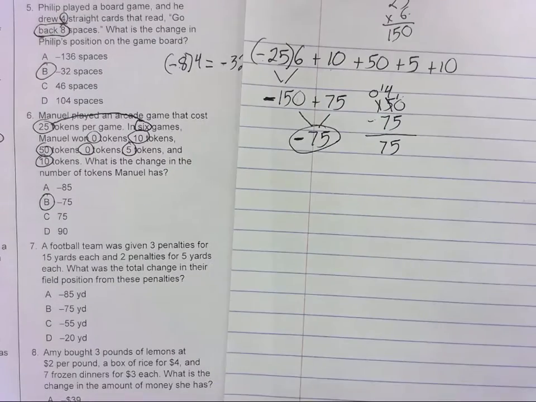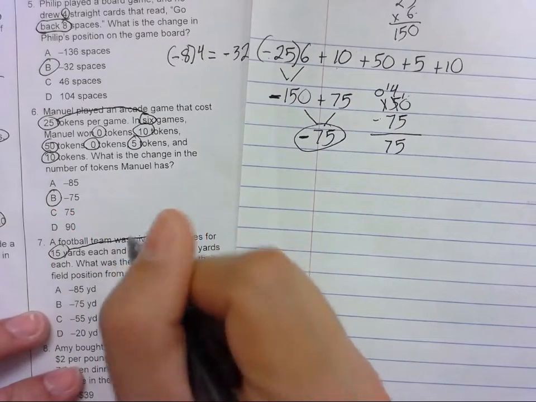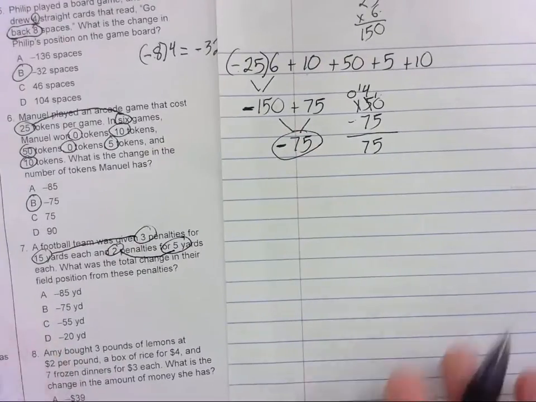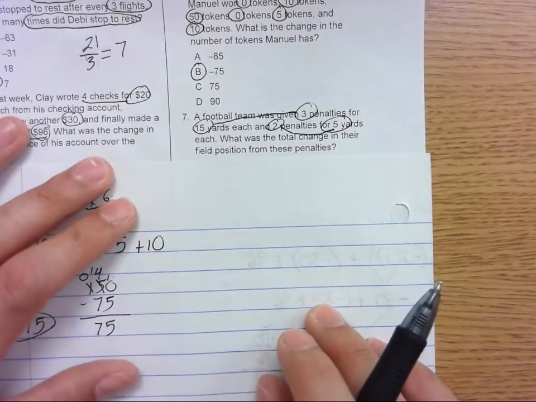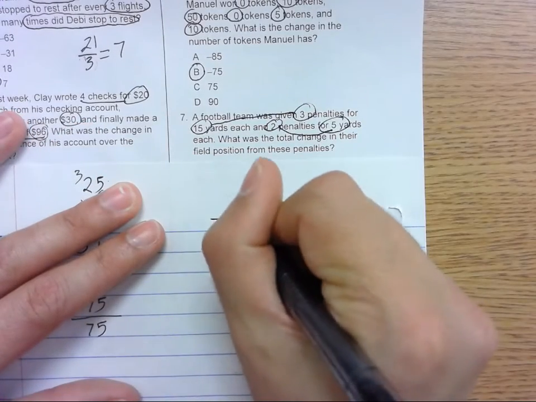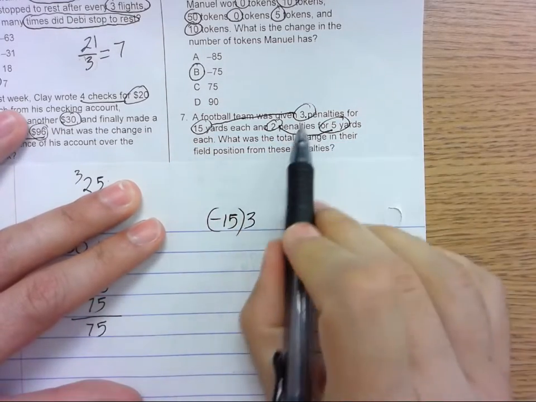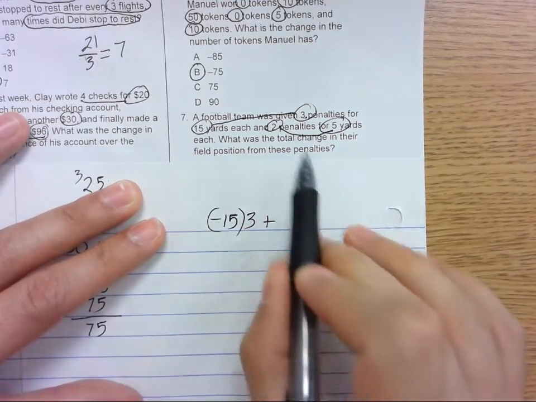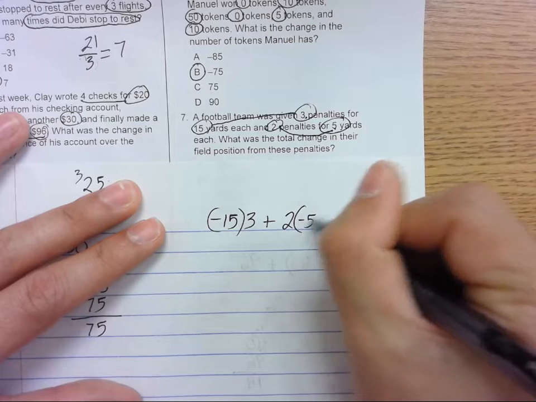So 7. A football team was given 3 penalties. 3 penalties for 15 yards each. And 2 penalties for 5 yards each. Alright, so what's going on here? So this penalty is 15 yards, so you'll go back 15 yards. That happened 3 times. He had 3 penalties for this many yards. And something else happened. 2 penalties. And each of those, the team went back 5 yards.